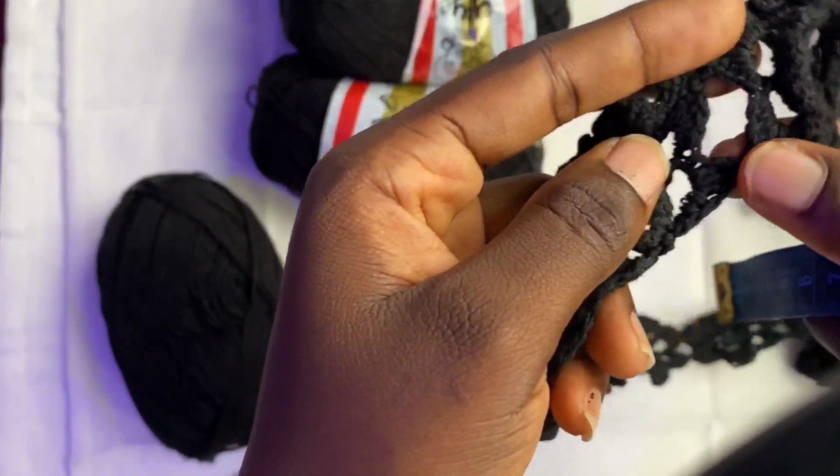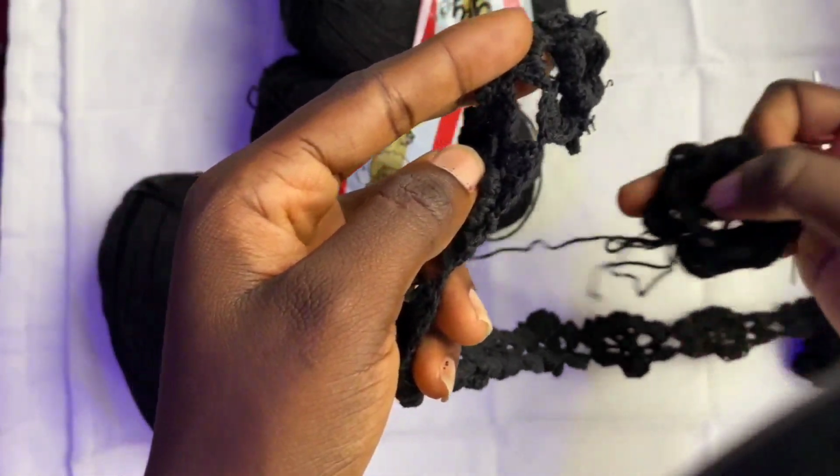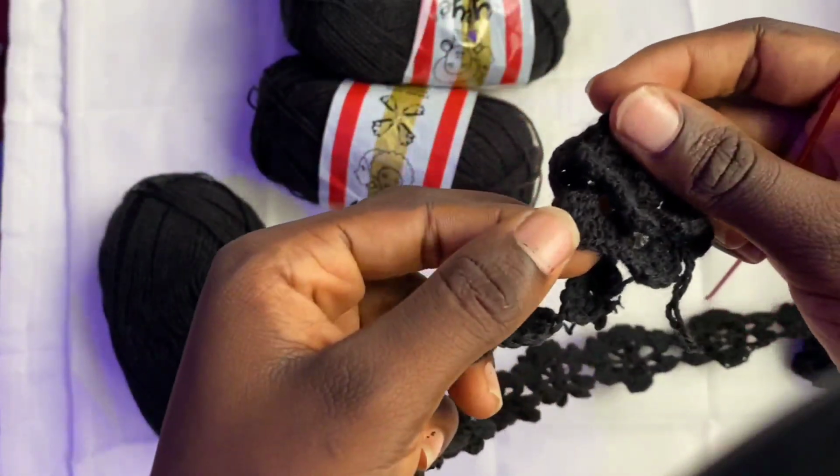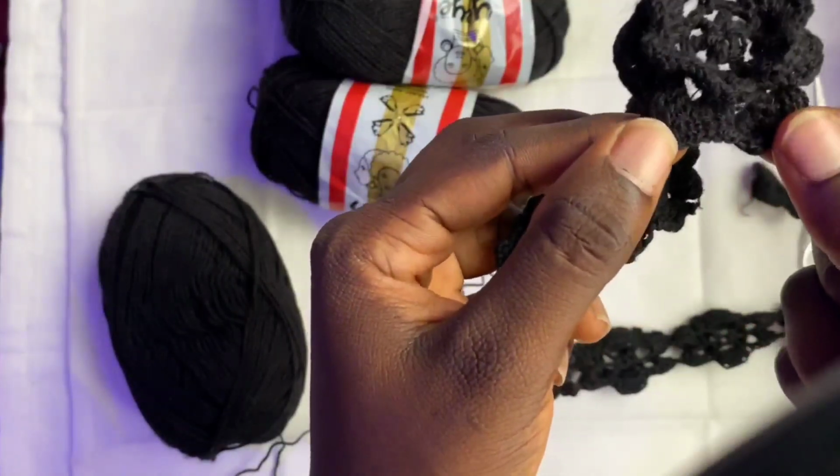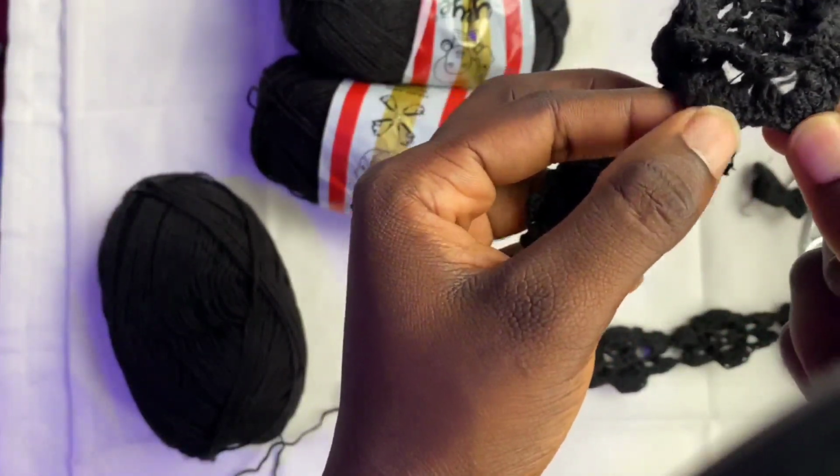Okay, I just join the ends of the flower. The peaks of the flower, for instance here where we did the triple crochet, is where it peaks. So I'm just going to join.